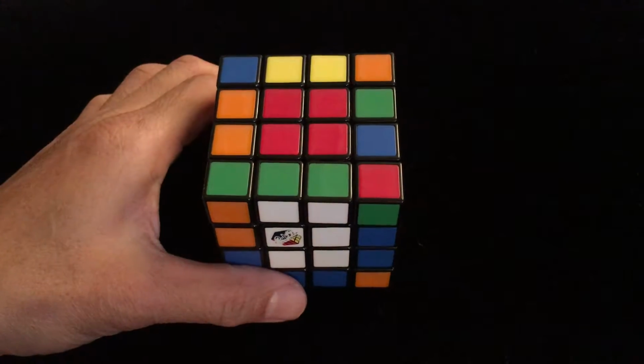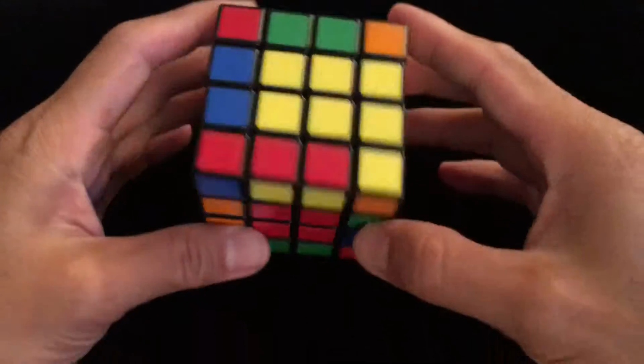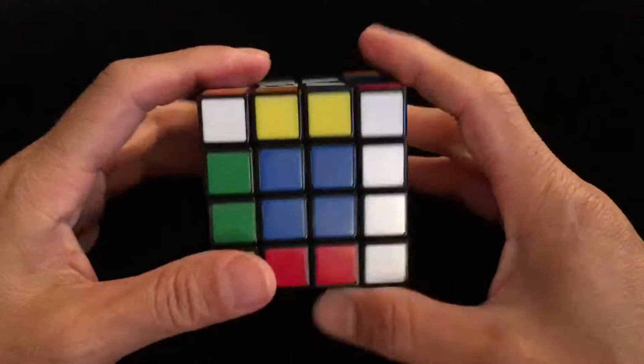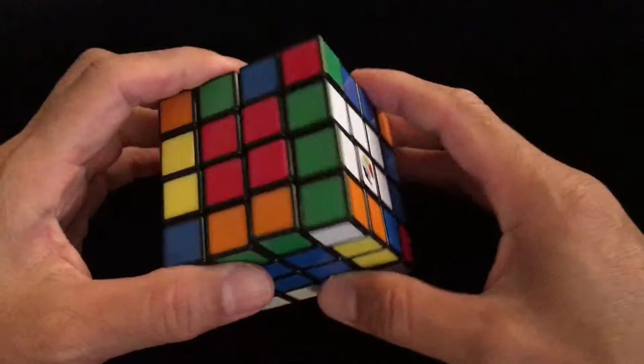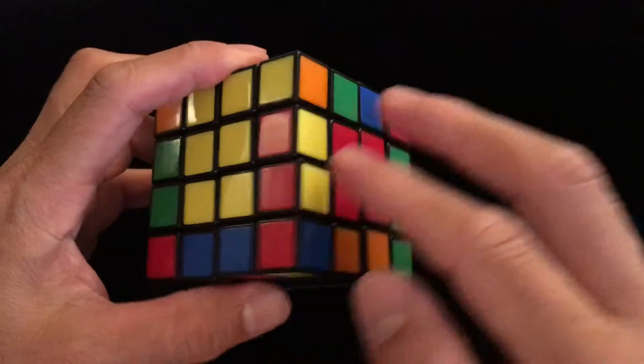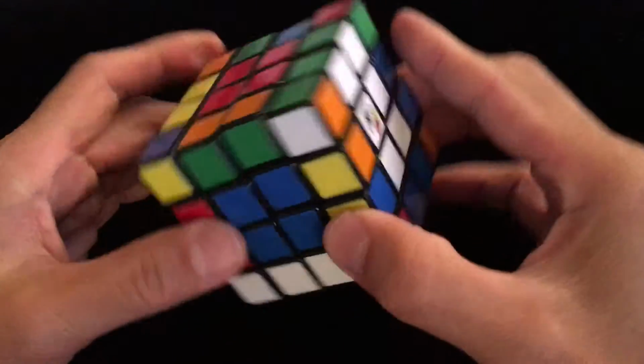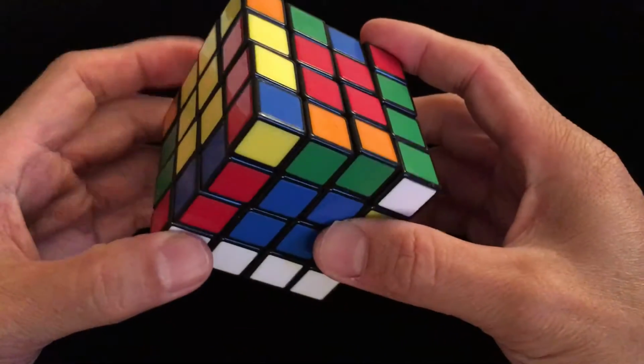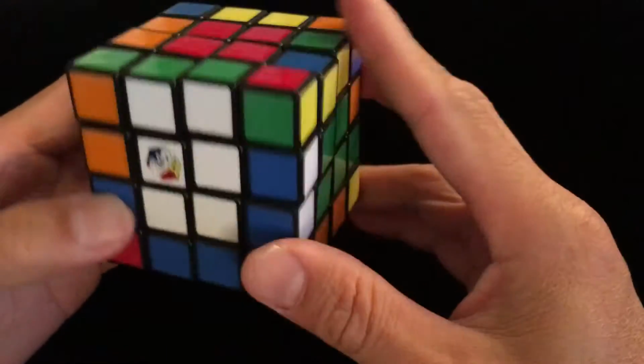Now the last edges we're going to solve are the yellow. So usually if you're down to the yellow, you should have one solved edge piece. The other three, so we'll solve one right away here.